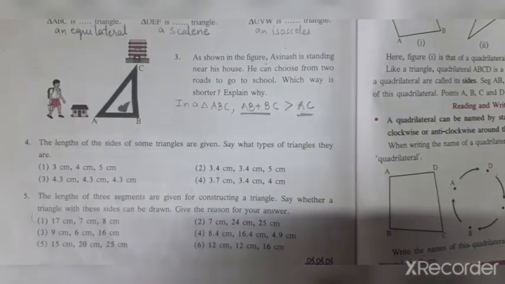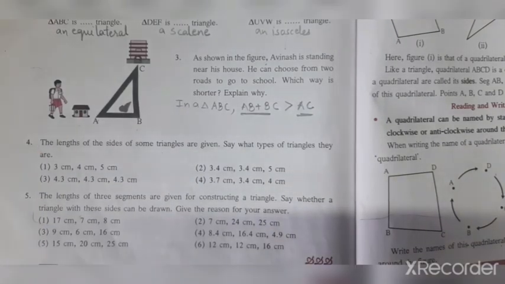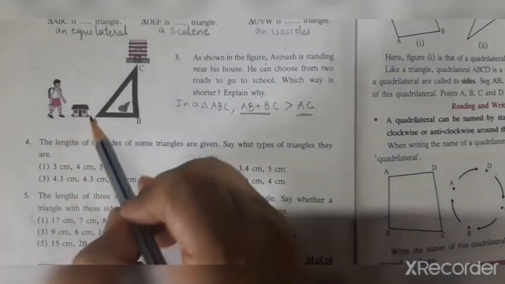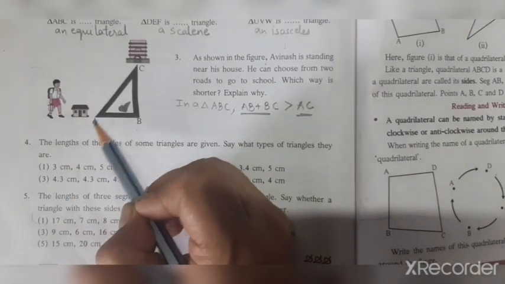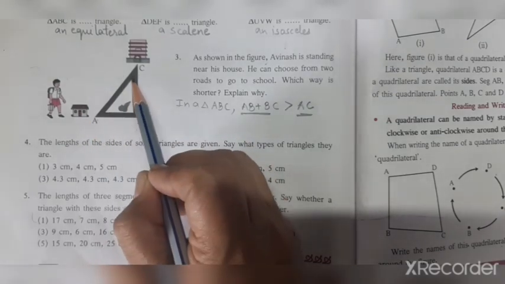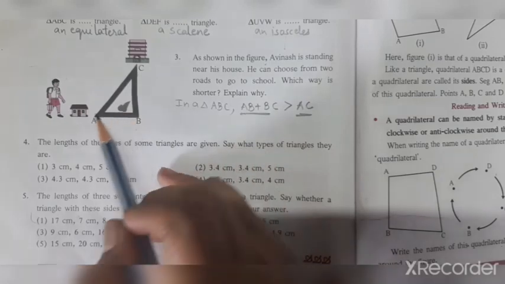So this answer you are going to write on your own. I will just explain. You don't need to draw the figure. You will straight away write that in triangle ABC, AB plus BC is greater than AC.